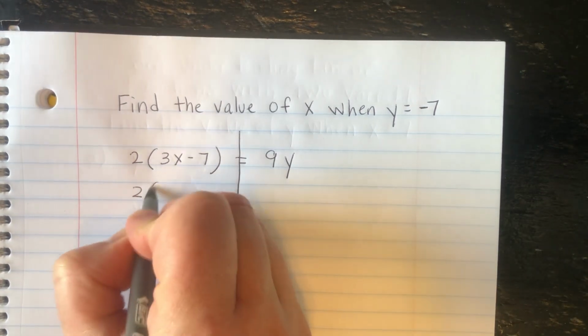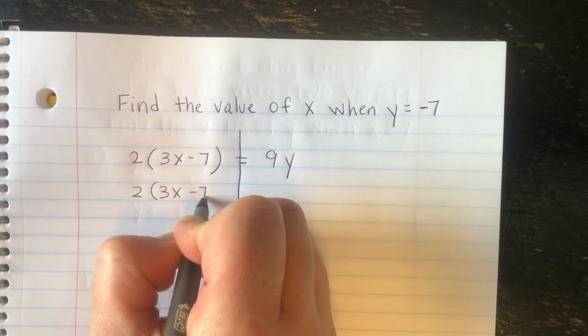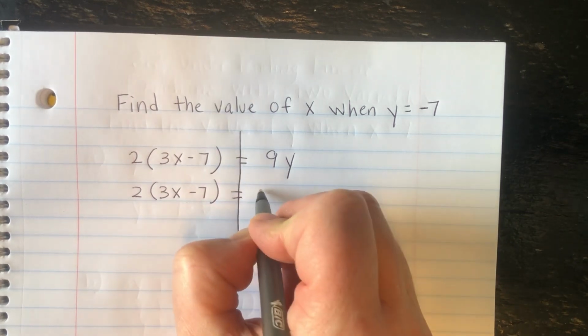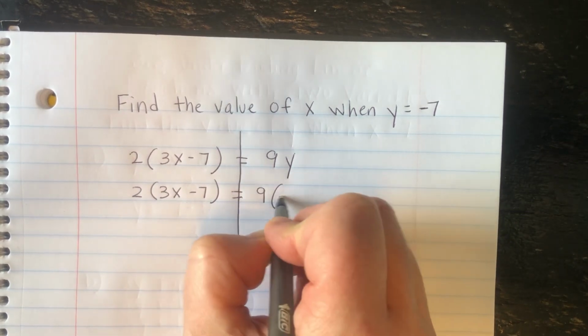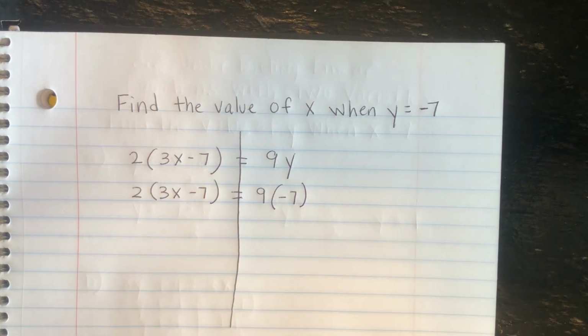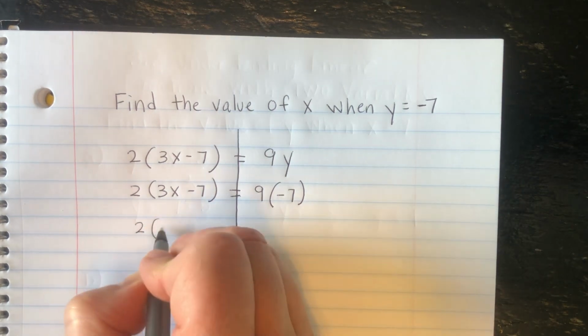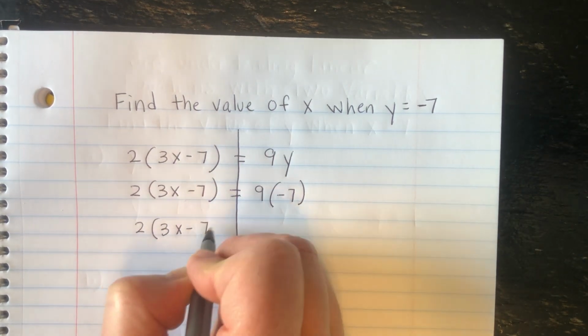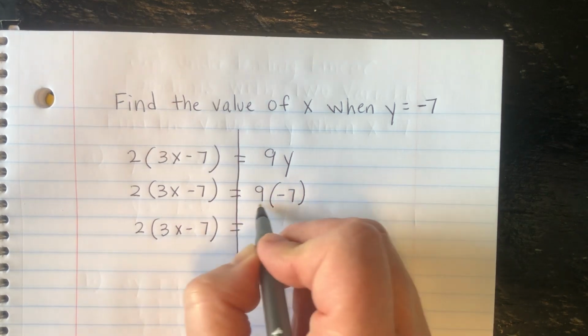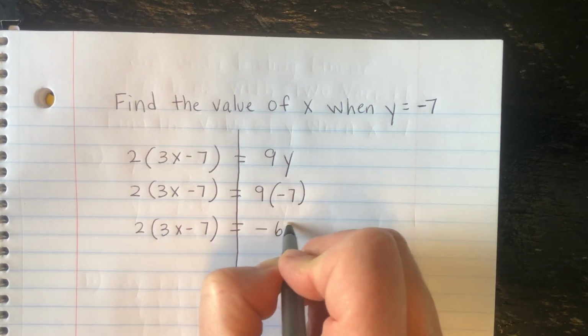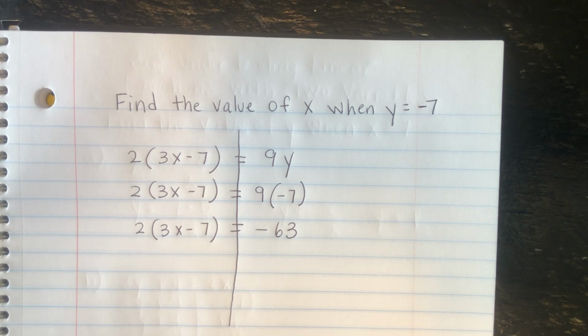I'm going to just write this on my left side. I'm not going to do anything yet. And I'm just going to simply replace y with a negative 7. Okay? I'm going to rewrite this one more time. 9 times a negative 7 we know is a negative 63.